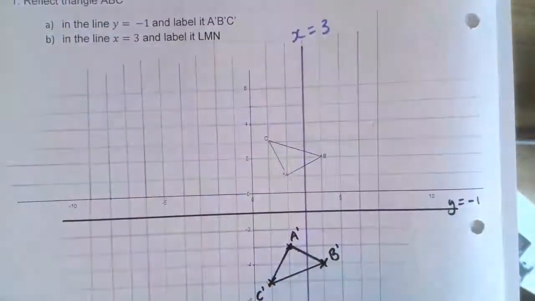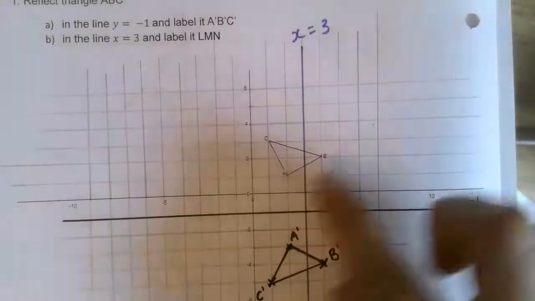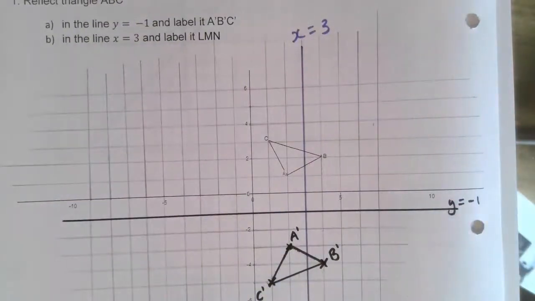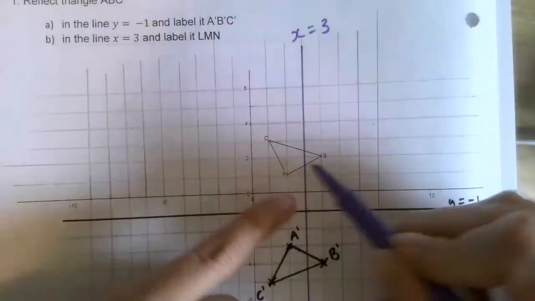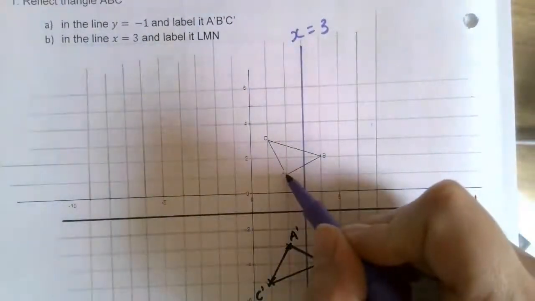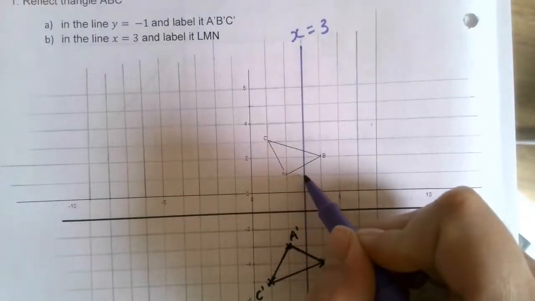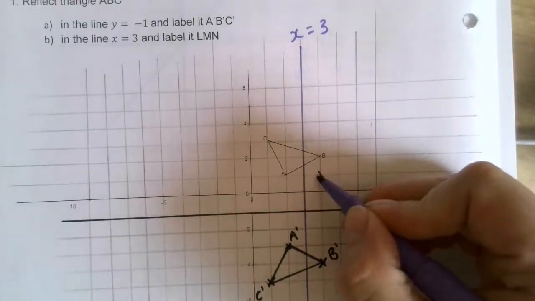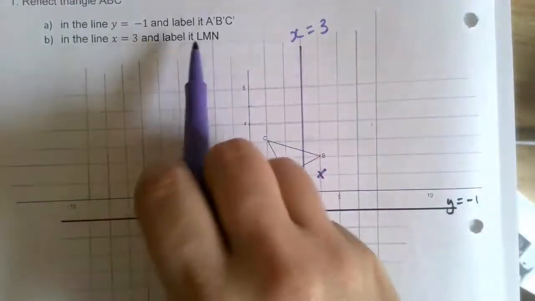Okay, now see, with ones like this it can be very easy to go wrong whenever you've got overlapping on the line. So let's do A first of all. A is 1 square from the line, so this is going to be our new A, which we have to call L.